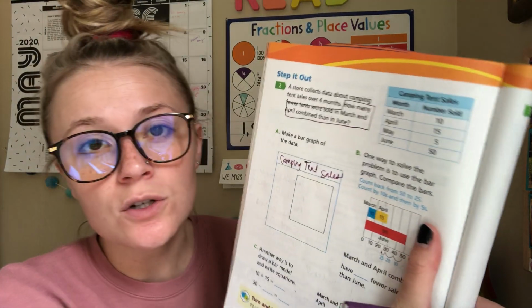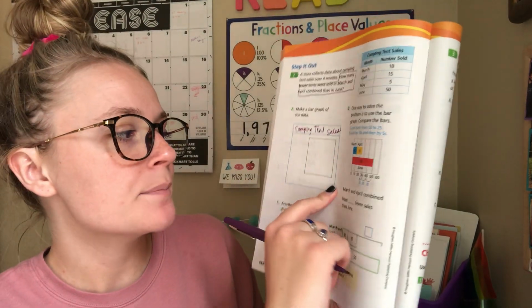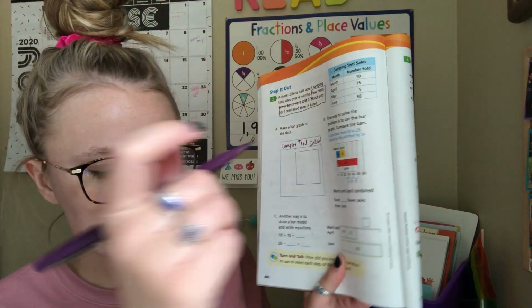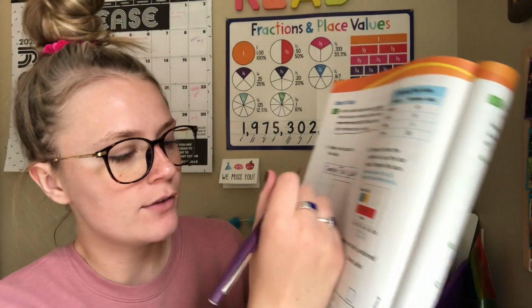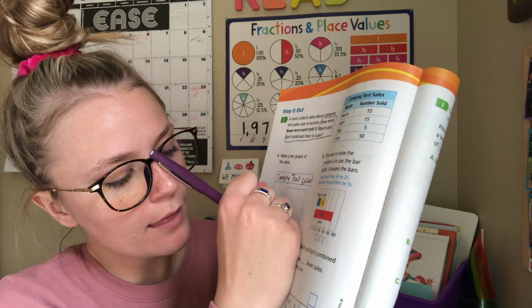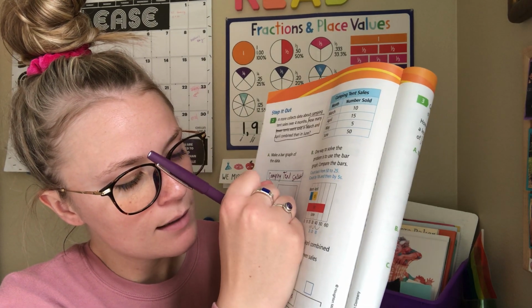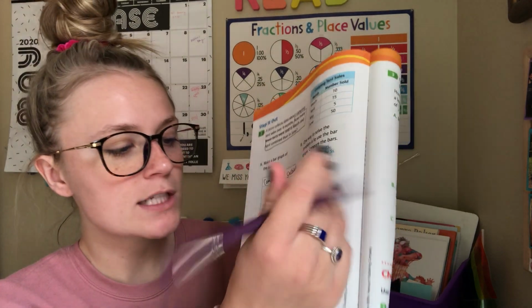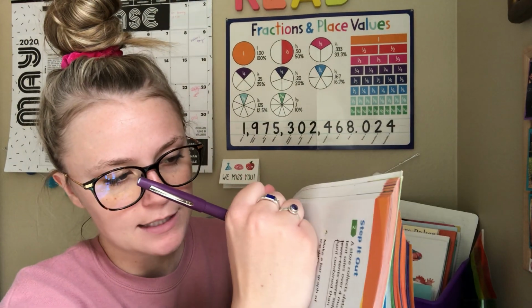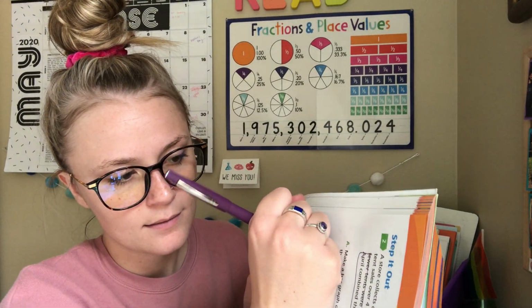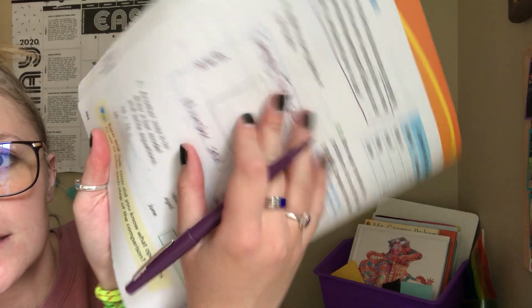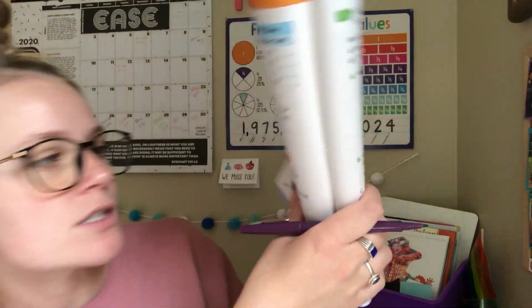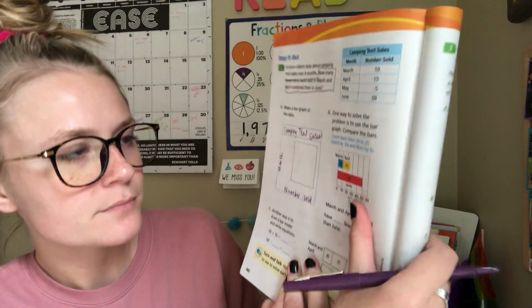With the horizontal graph, you have the numbers on the bottom and the categories on the side. So we'll have numbers sold on the bottom, and the categories are months, so that's going to be on the side. So we have month on the side, number sold on the bottom.